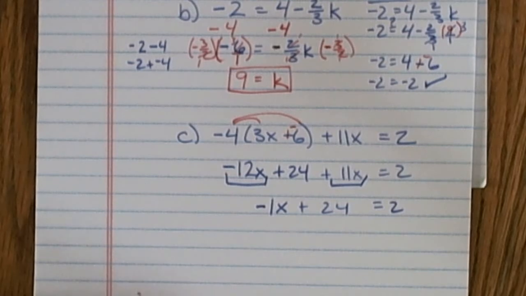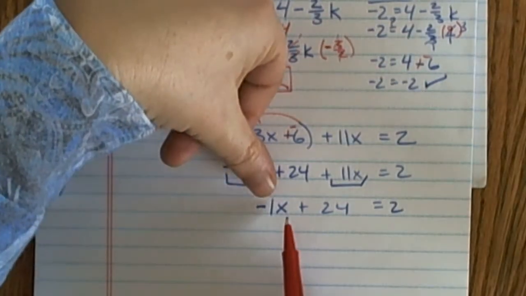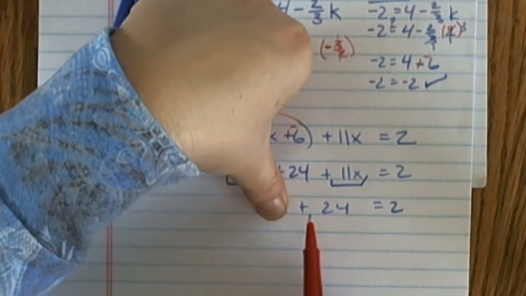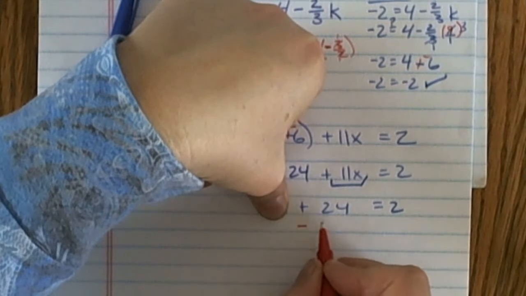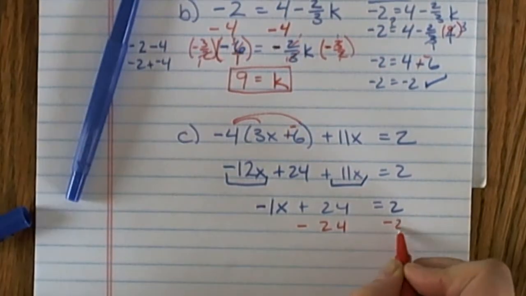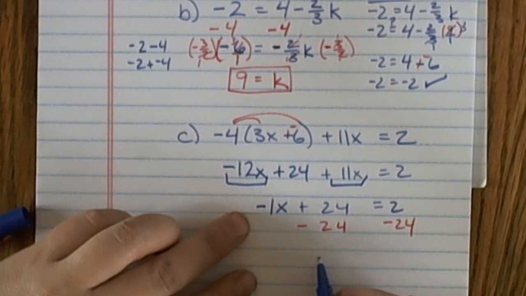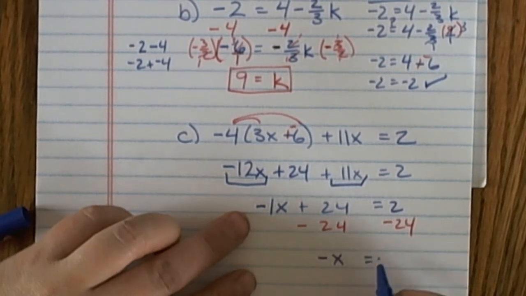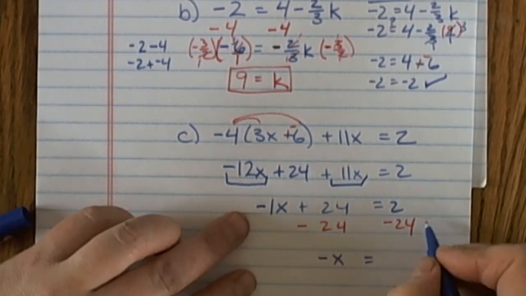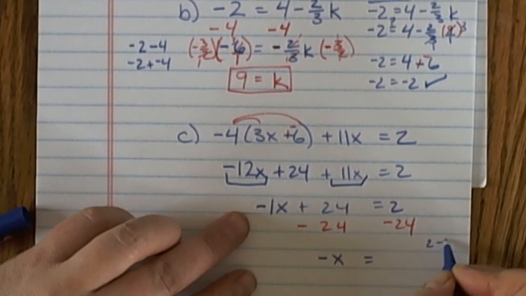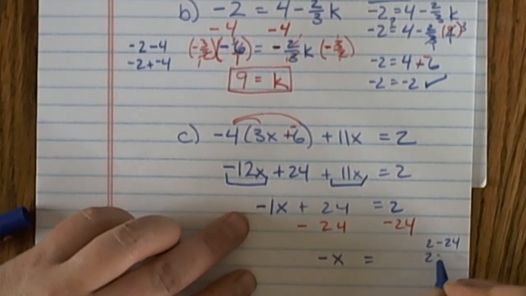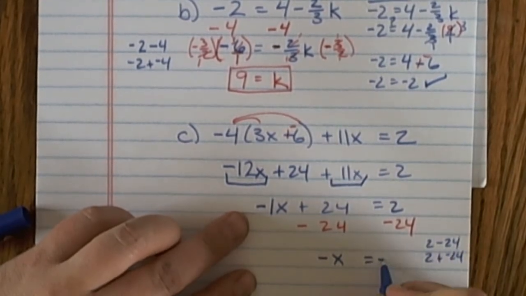Addition. So again, I want to keep my variable term and get rid of anything else, so I'm going to get rid of this plus 24 by subtracting 24 from both sides. I end up at that point with the opposite of x, or negative 1x, equals 2 minus 24. And again, I can think that through, which is 2 plus a negative 24, negative 22.